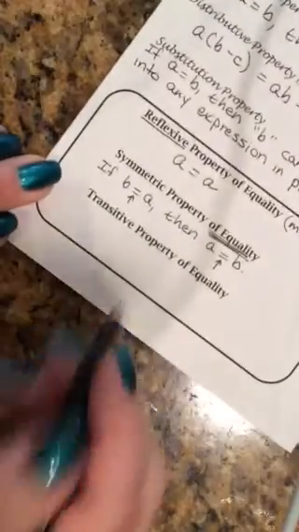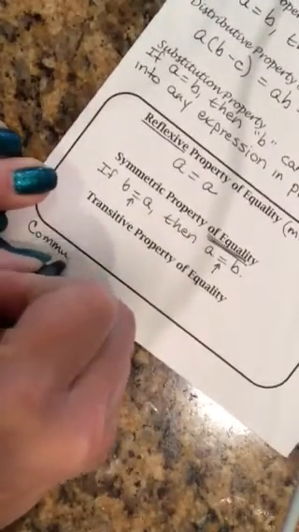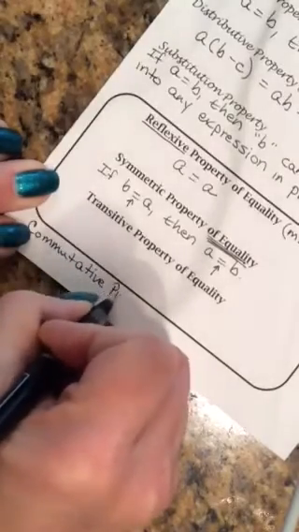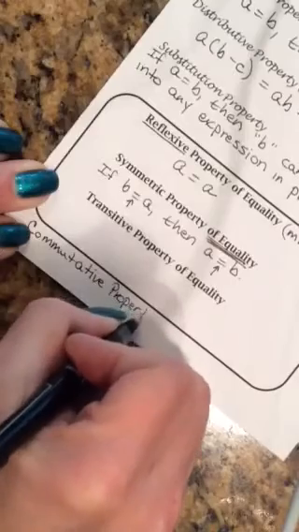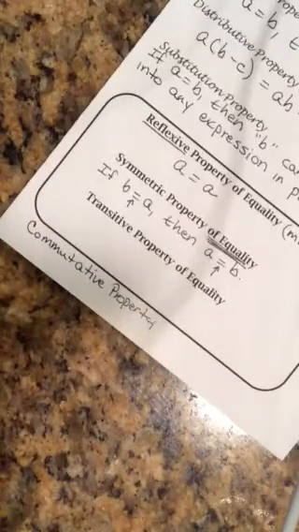That property, we'll put it down here, that property is the commutative property. And the commutative property is either the commutative property of addition or it is the commutative property of multiplication. It is not a property of equality.